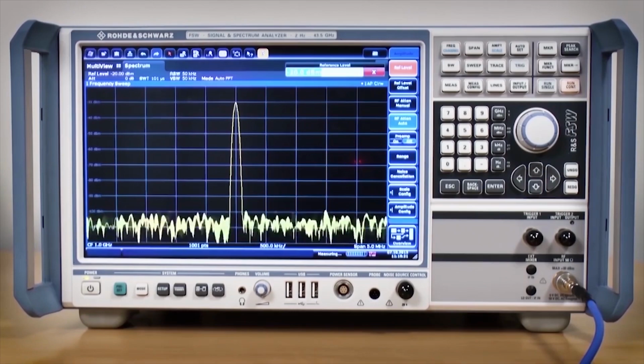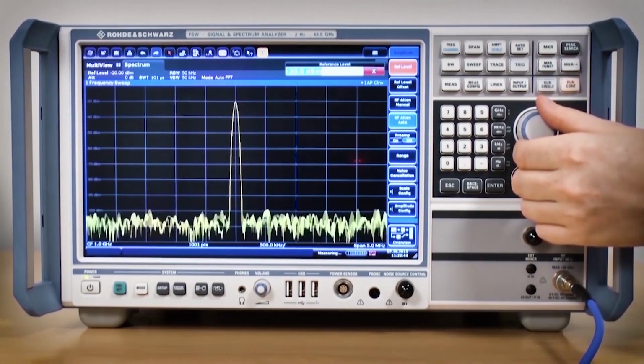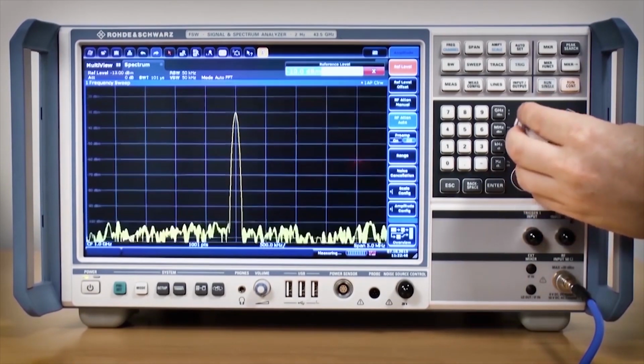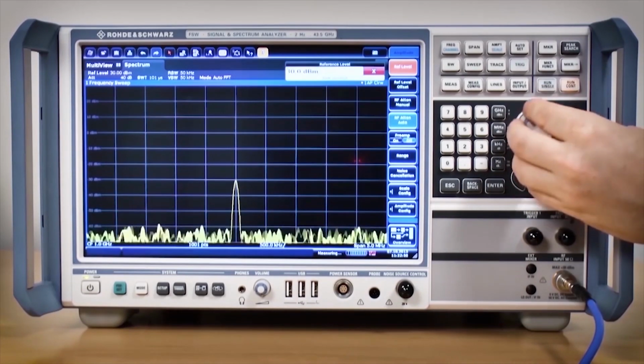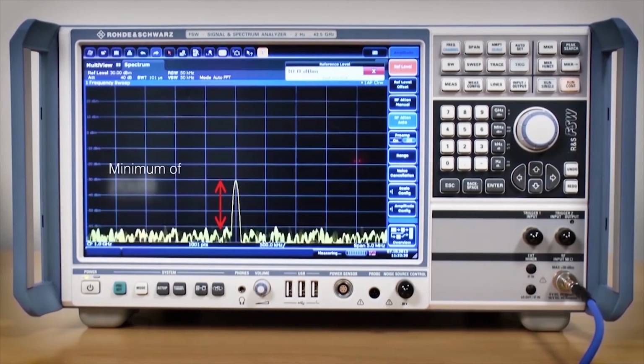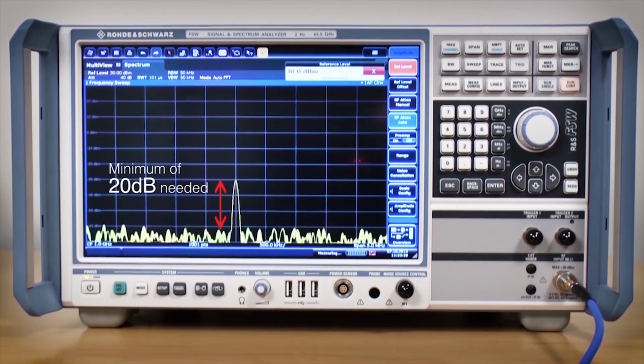If you reduce the reference level too much, then the signal starts to disappear into the noise. So it is important to get into the right region. Typically, a minimum figure of 20 decibels between the signal and noise is required for good measurements. Much closer to the noise and the signal level will be seen to vary, because the noise level is sufficient to add to the signal and affect the overall result.